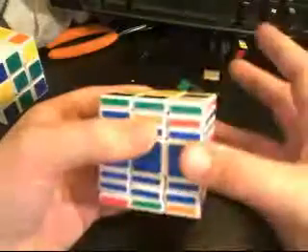Find two that match, and if none of them match, it doesn't matter what you do. You do the algorithm, do a 2U, and do the exact same algorithm, because these two will switch, making a solved pair. So R, U prime, R, U prime, D, R, U prime, R, U, R. And now all we have to do is switch these two pieces, and that means I will have parity.